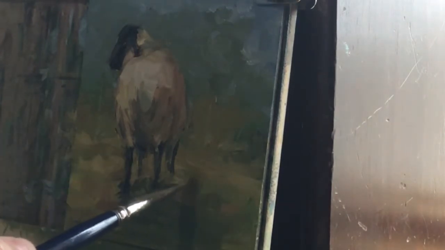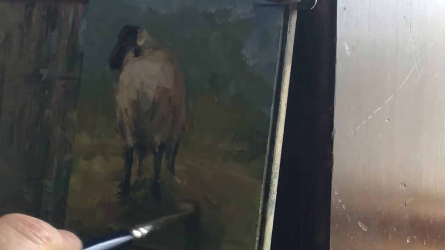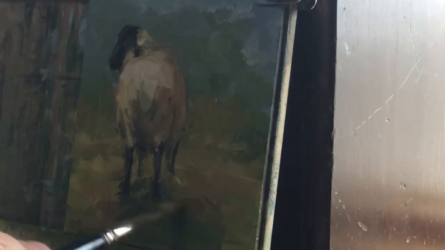Now I don't want him to look like he's on a hill, so we're going to have to do some work here. But I'm trying to do the lay of the land, so I'm trying not to go directly across. I want it to look like this sheep is in a field, a grassy field.